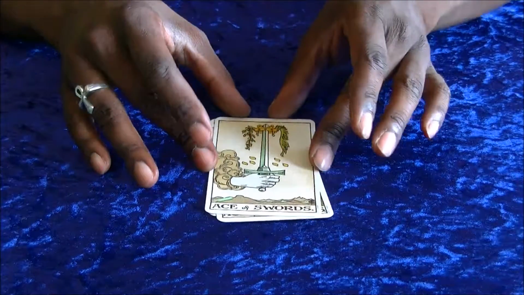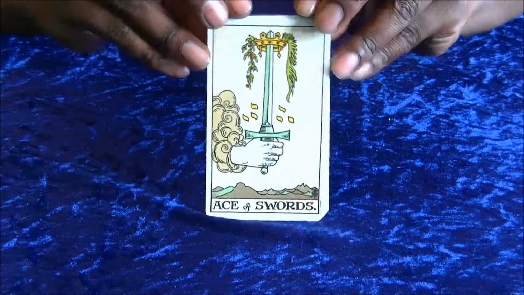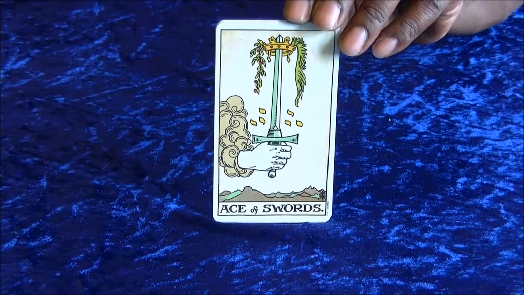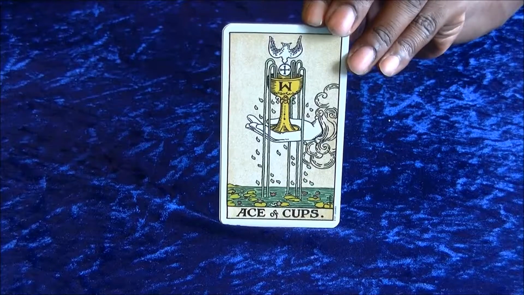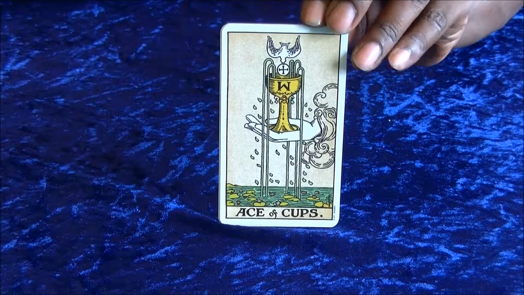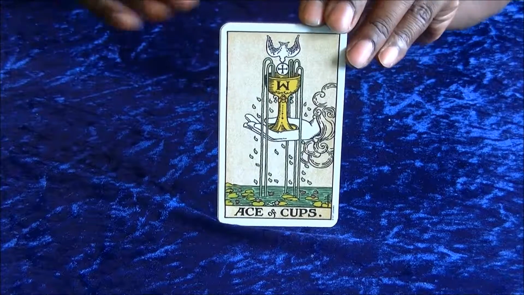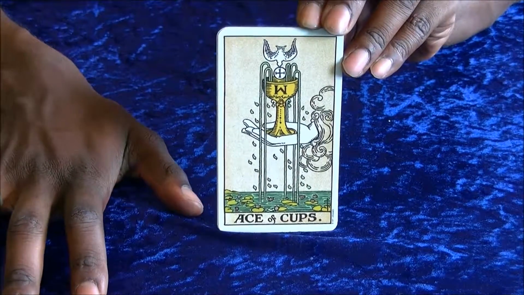Then you would have the Ace of Swords, which would represent more of a new conflict or a new struggle or a new situation which you have to work through. And once again, the Ace of Cups would represent more a new relationship, a new direction for your heart to go into. Once again, it does depend on where it lands in the reading.